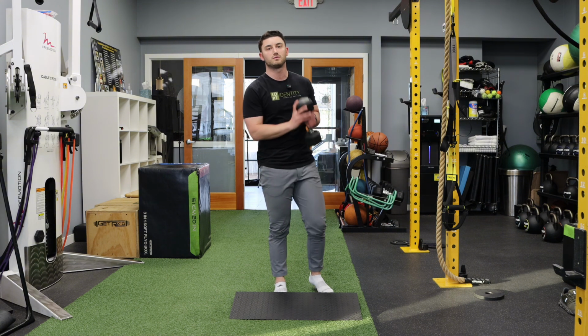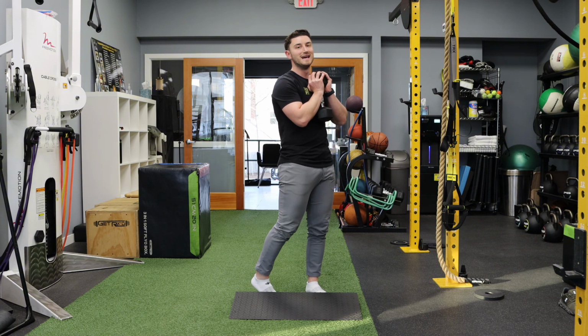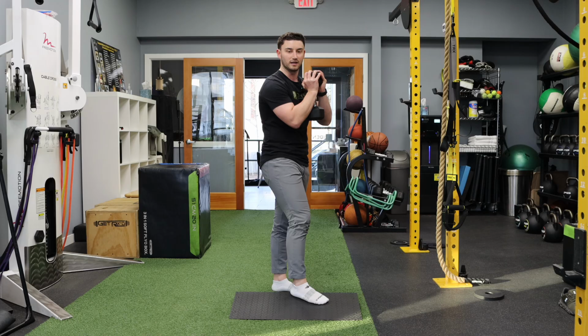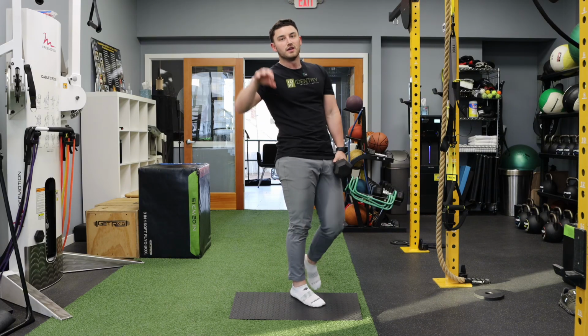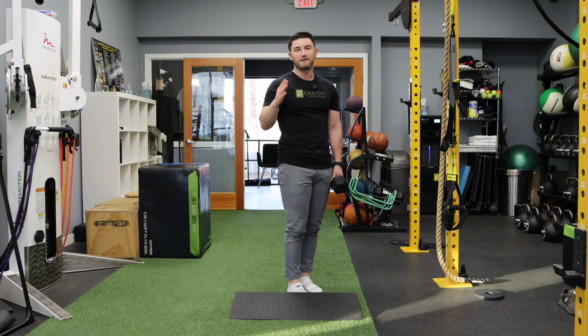And lastly, guys, the reason we're using the weight in front of our body is it's going to allow us to shift back a little bit and really feel that heel on the ramp. So again, try these guys out. These are your 3 exercises if you have that flat foot.